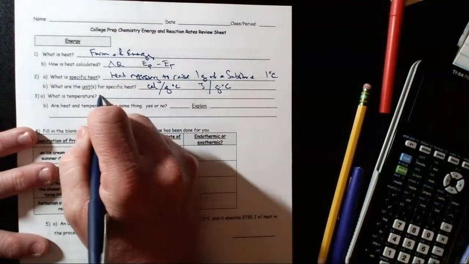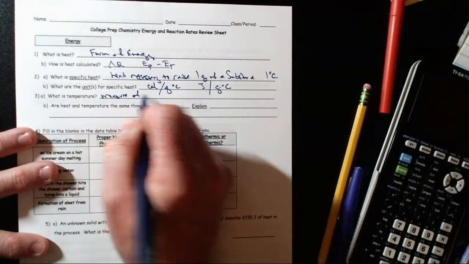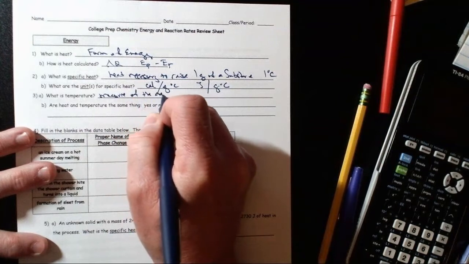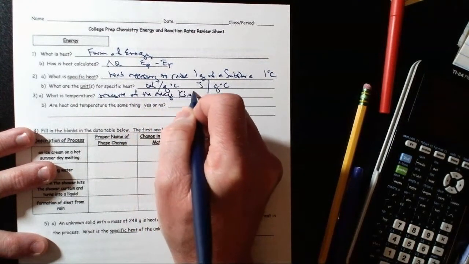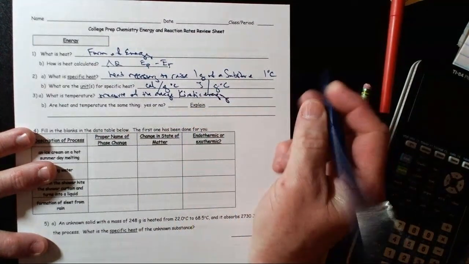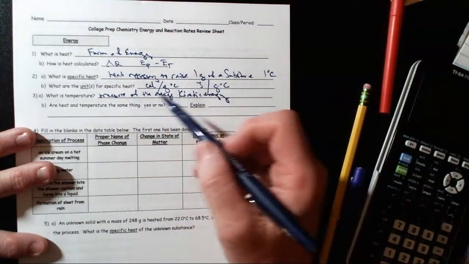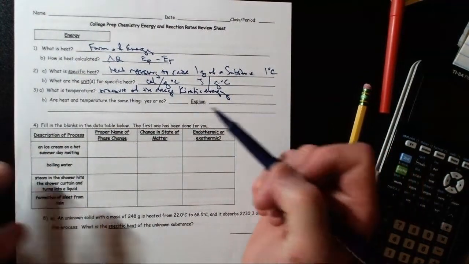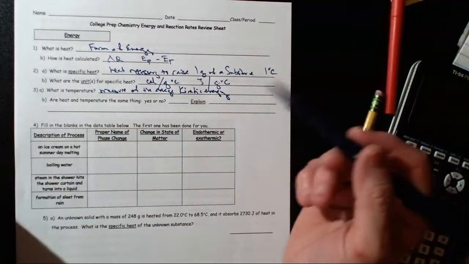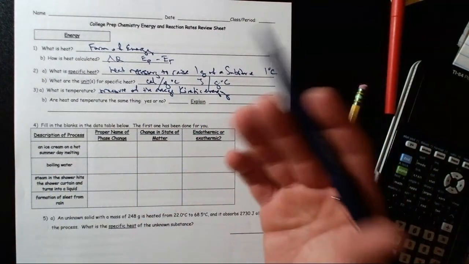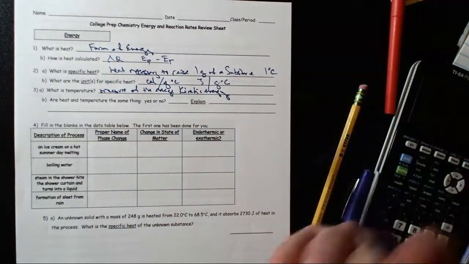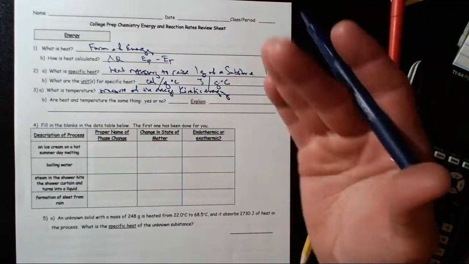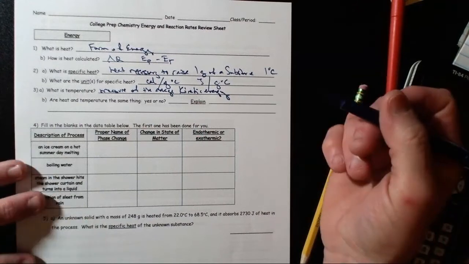What is temperature? Temperature is a measure, it's not the same thing as heat. Temperature is a measure of the average kinetic energy of the particles in a substance. If the particles are moving more quickly, that's more energy, which means that the temperature is higher, which means you experience that as more heat. You have a higher amount of energy in that substance if it has a higher average kinetic energy.